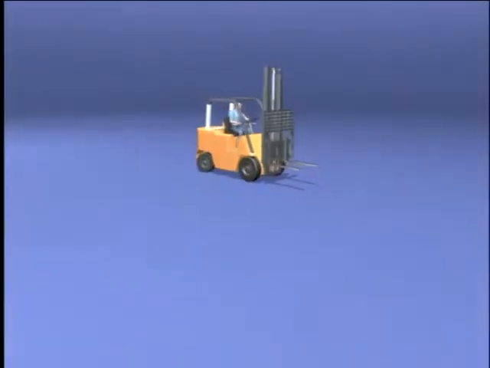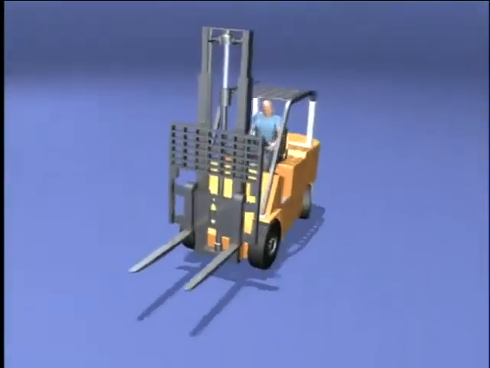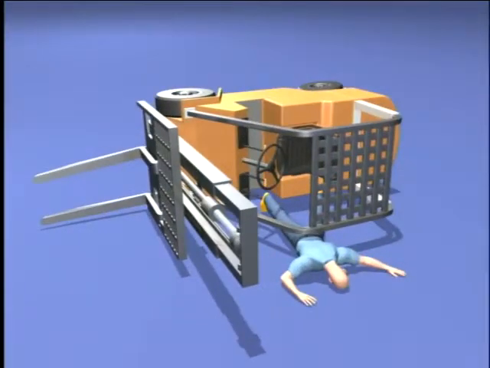Never attempt to jump off the forklift. Never jump out, because you don't know where the tow motor is going to go. You don't know where what you're carrying is going to go. Never try to jump off during a tip over. You might be pinned under the forklift or the load.